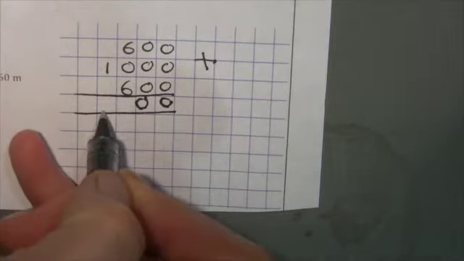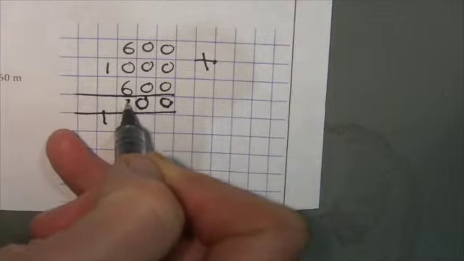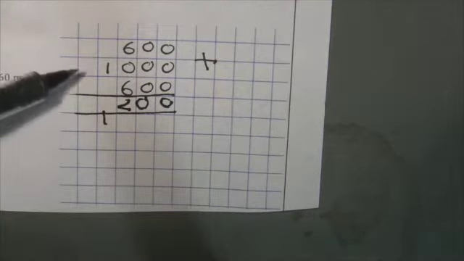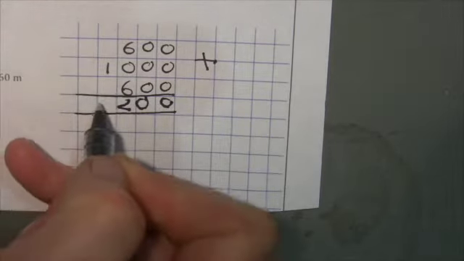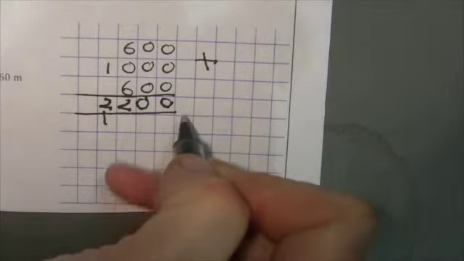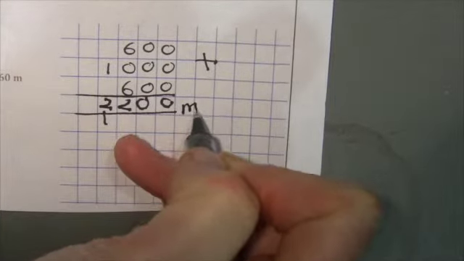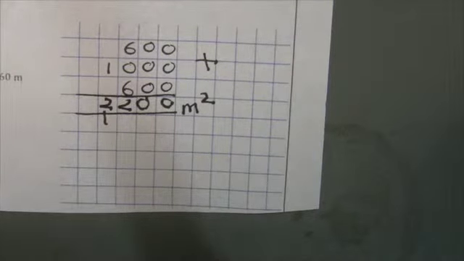6 and 6 is 12, 1 on the doorstep, 2 in the answer, and then 1, let the man in from the doorstep, 1 and 1 is 2. So I have 2,200, and the units we use are metres squared because it's area.